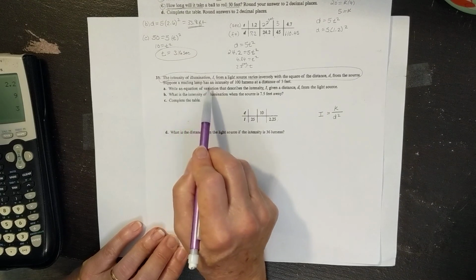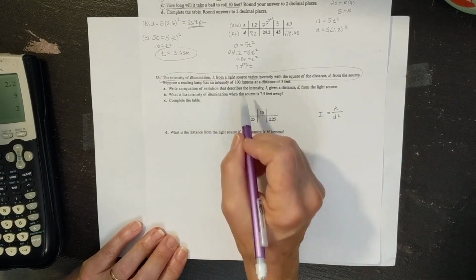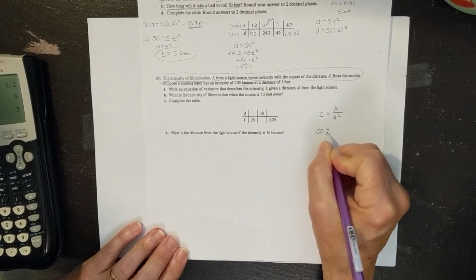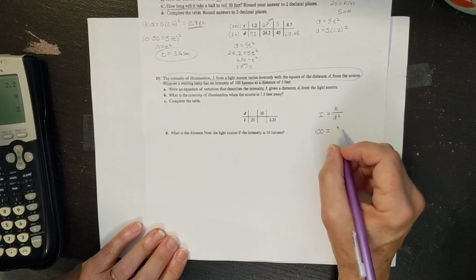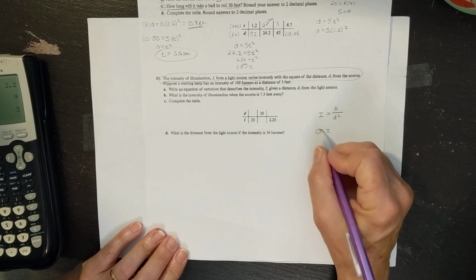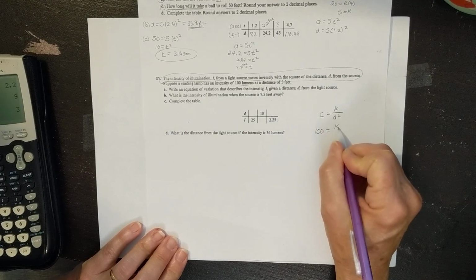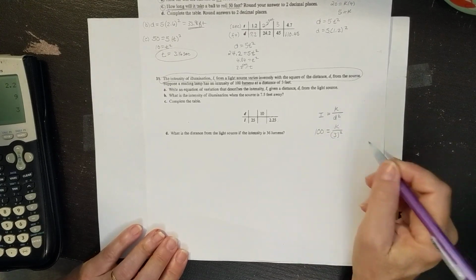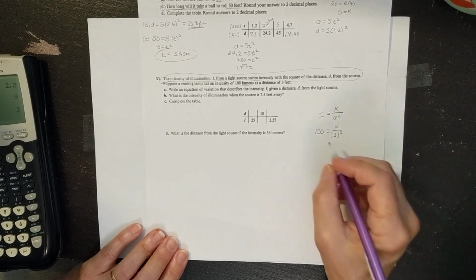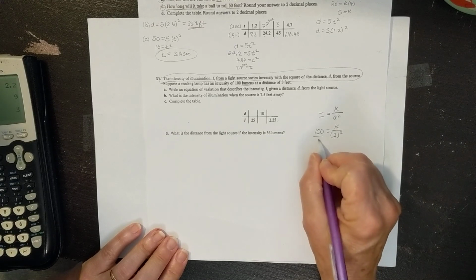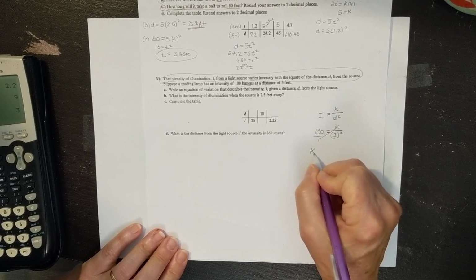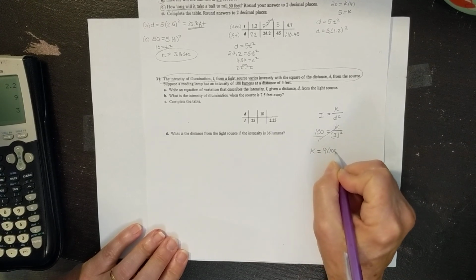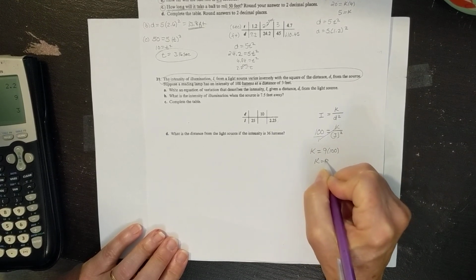Suppose a reading lamp has an intensity of 100 lumens. Lumens is a unit of light. 100 lumens at a distance of 3 feet. So the illumination is 100 lumens when the light source is 3 feet away. So d is 3, and I put this in my equation I've written and solve for k. So that means k times 1, if I cross multiply, is equal to 3 squared, which is 9, times 100. So k is equal to 900.